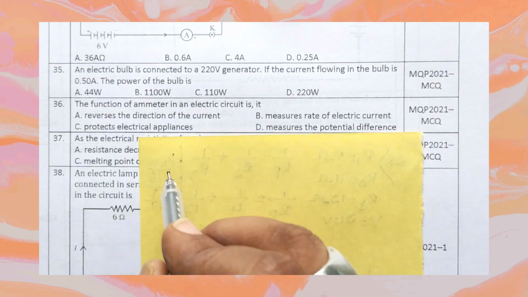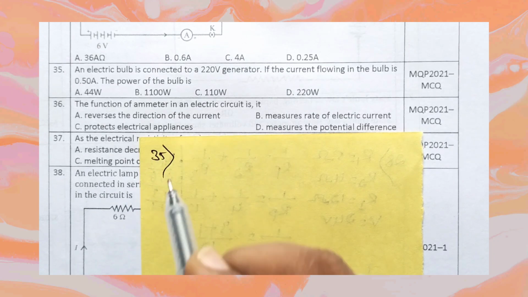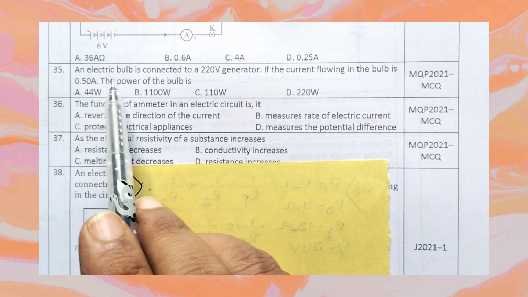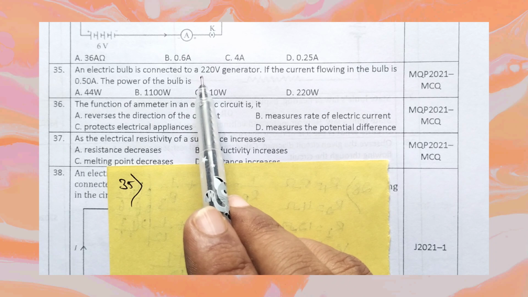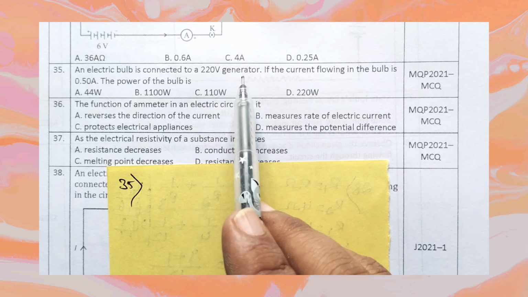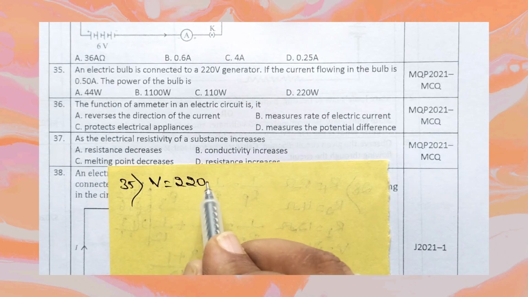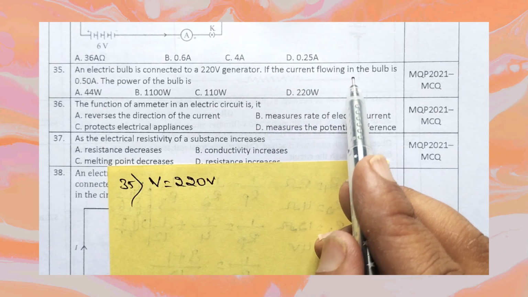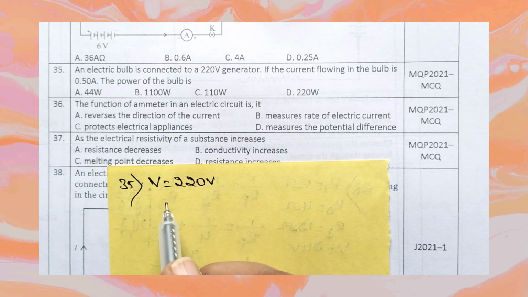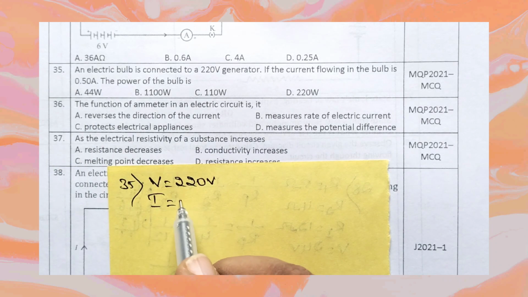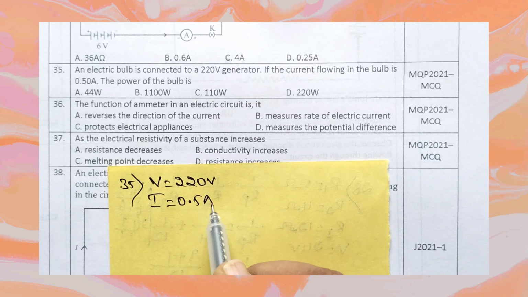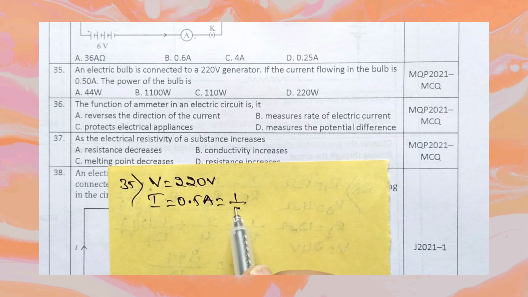Now let us move to the 35th question. The 35th question is: an electric bulb is connected to a 220 volt generator. So V is equal to 220 volts. If the current flowing in the bulb is 0.5 ampere, so I is equal to 0.5 ampere, or it is equal to 1 by 2 ampere.